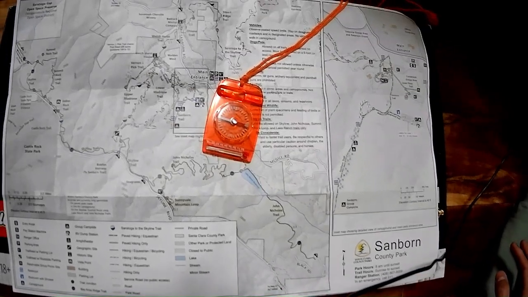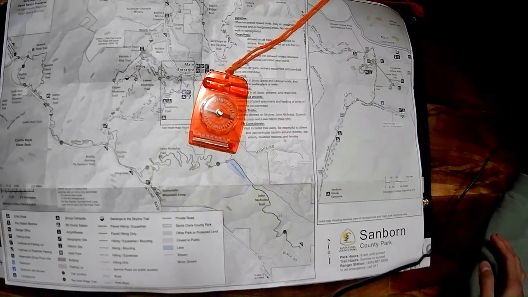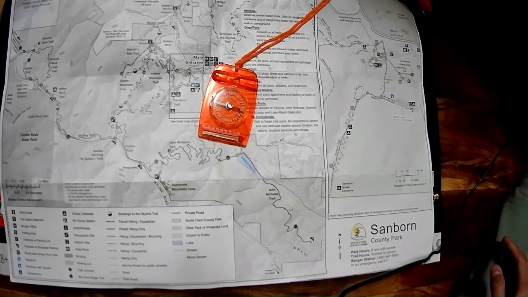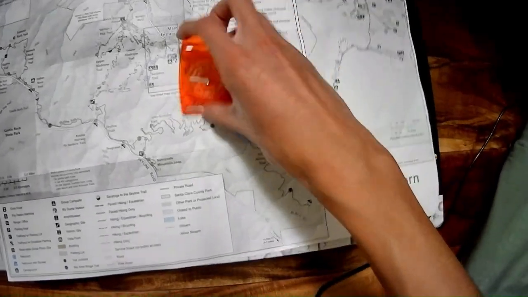Hi everyone, I'm Charles, and today we're going to go over some navigation methods. So basically, we're going to go over the compass.